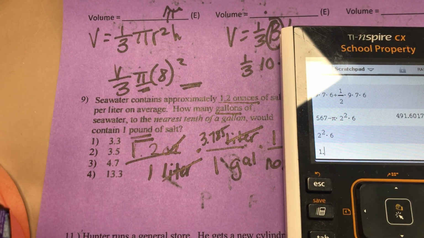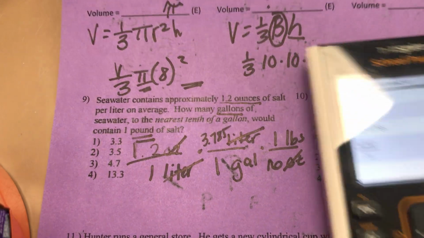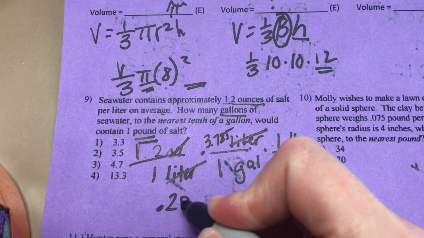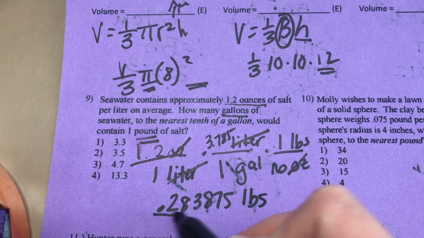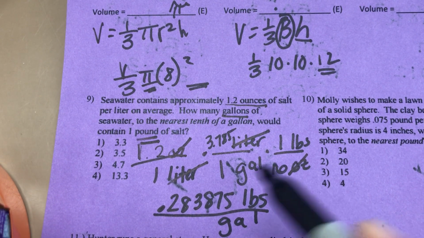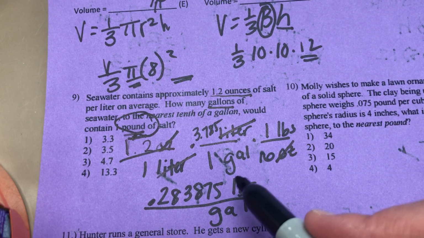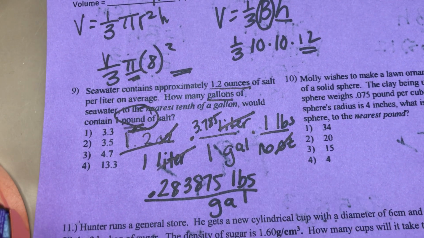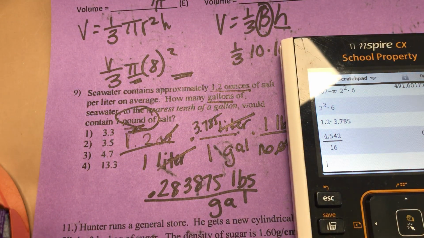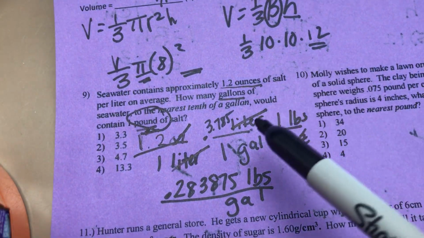Okay, 1.2 times, because it's on top, 3.785. Enter, and then I'm going to divide that by 16. Okay, so I now have 0.283875 pounds per gallon. And I want this to be 1 pound. So now how can I make this into a whole pound, basically, right? So it's not really one that I can just explain necessarily. This is one that you kind of have to think through.